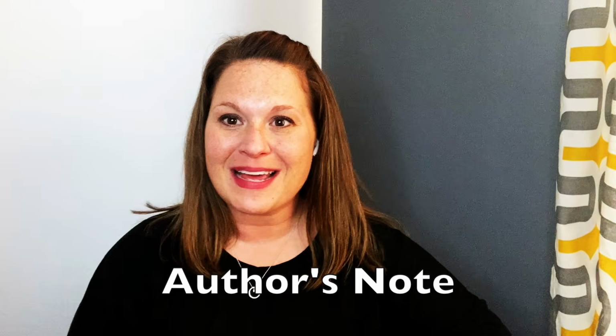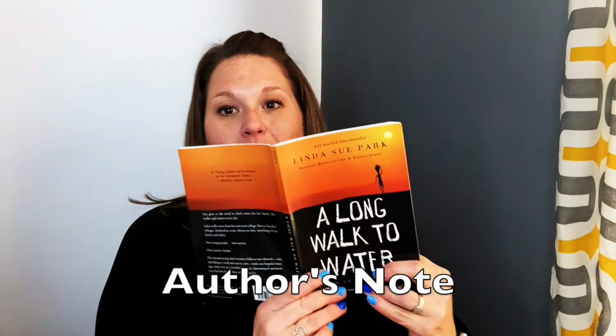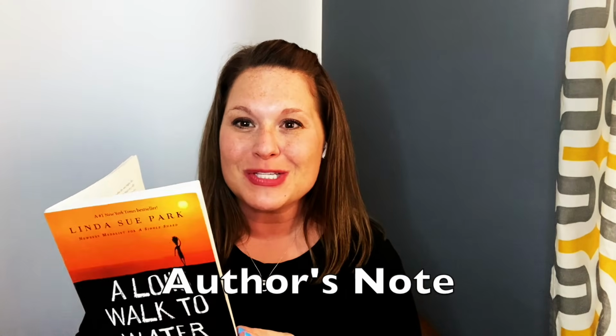All right, last but not least, we're going to read the author's note for A Long Walk to Water. So this is Linda Sue Park's words. Some of the details in this story have been fictionalized, but the major events depicted are based on Salva's own experiences. I have read his written accounts and interviewed him for many hours. I also read other books and accounts by and about lost boys.